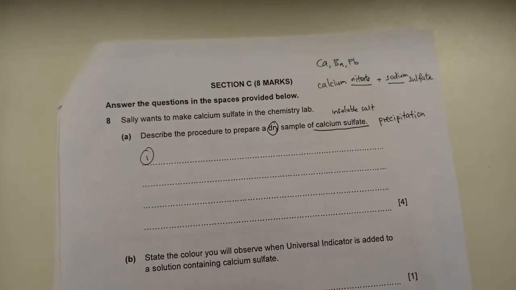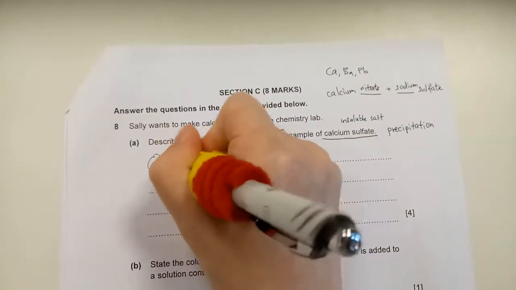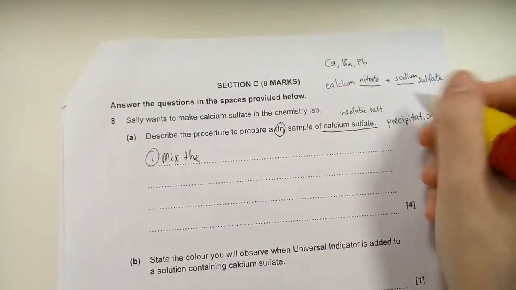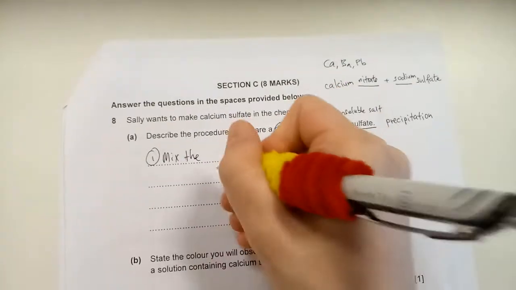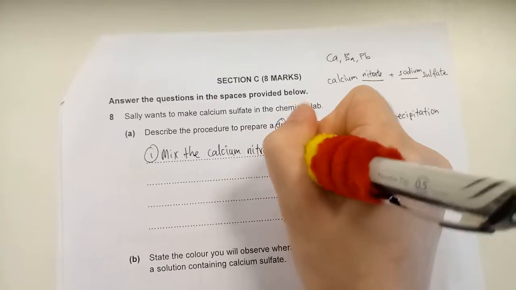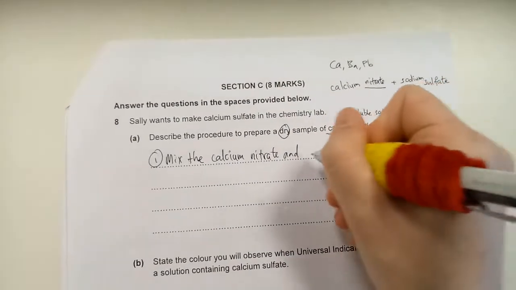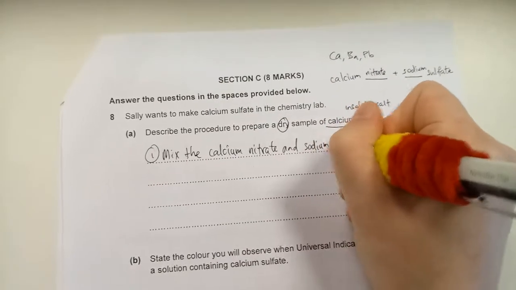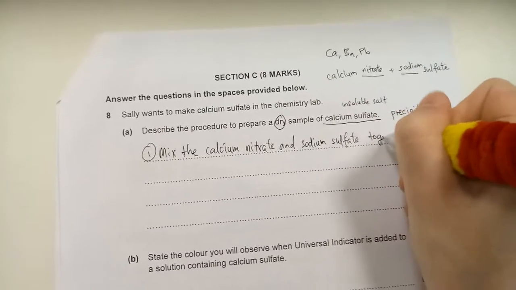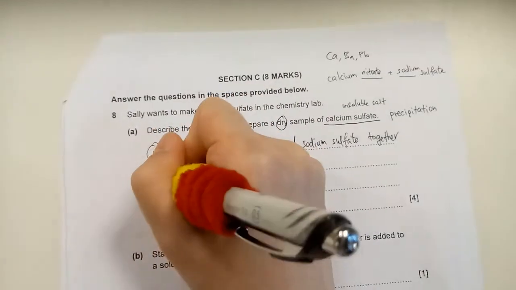My first point would be to mix the state. I don't just say mix the solutions together. Mix the calcium nitrate and sodium sulfate together. Okay, and what happened?